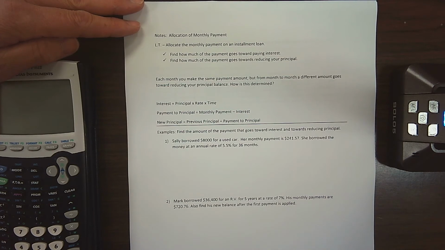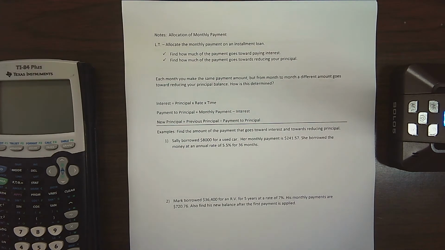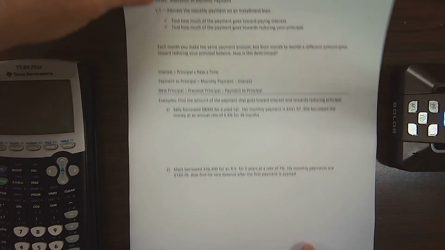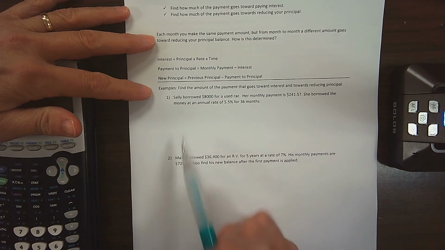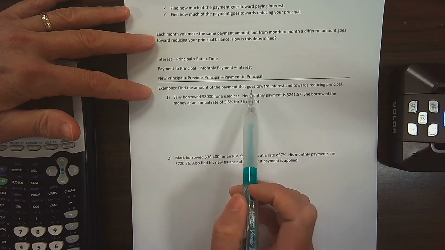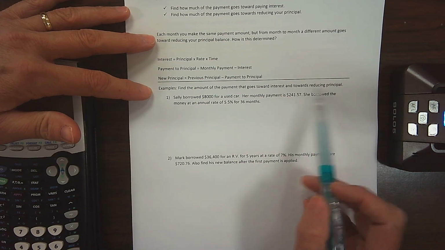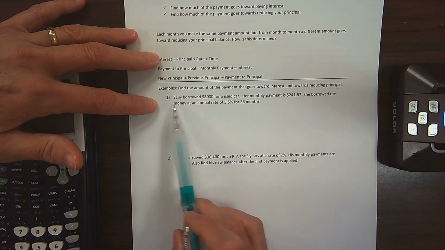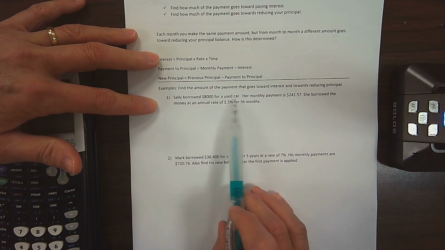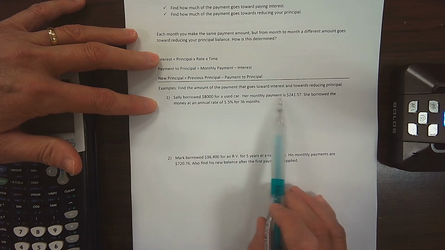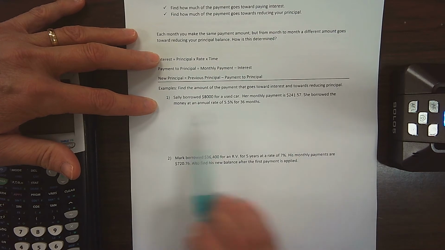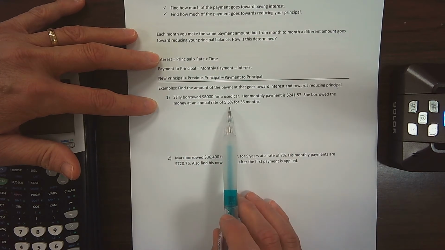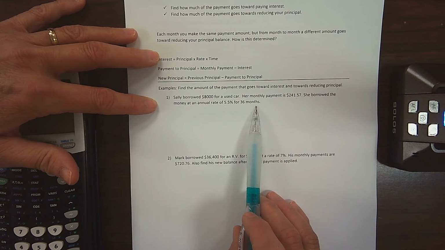So we're going to take a look at a couple of examples and try to decide how we would allocate the funds. In this first problem, the directions for both of these say to find the amount of the payment that goes towards interest and towards reducing principal. So for number one, Sally borrowed $8,000 for a used car. Her monthly payment is $241.57. She borrowed the money at an annual rate of 5.5% for 36 months.